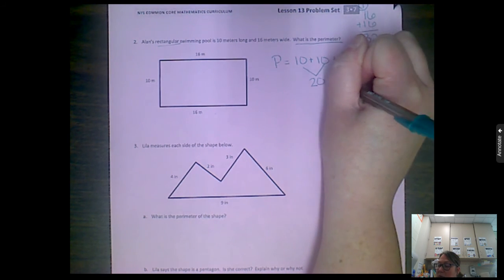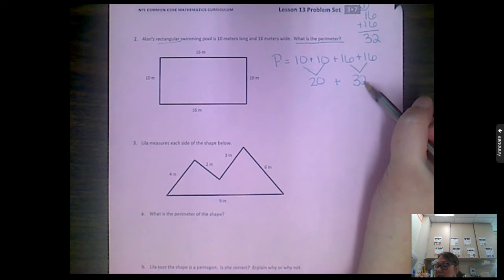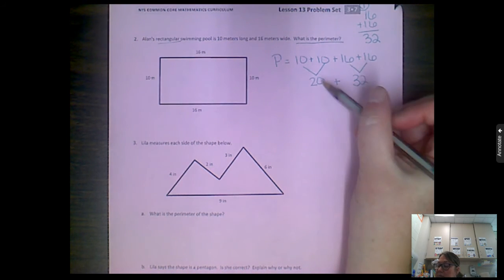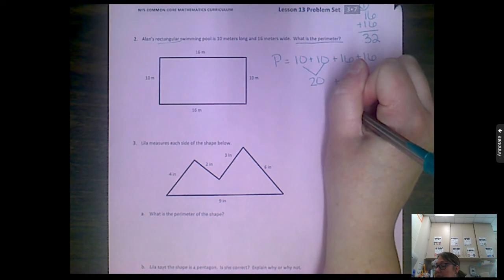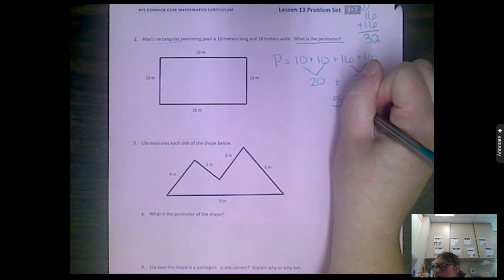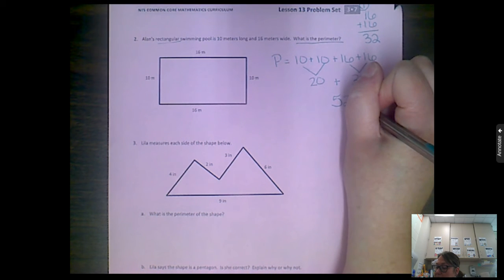So then if I add 20 plus 32, I know that I have a 2 in my ones place. And then in my tens, I have a 2 and a 3. So 20 plus 30 is 50. And then add that 2 in there. So the answer would be 52. So it would be 52 meters.